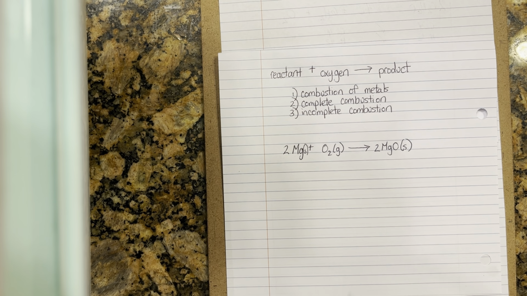We'll talk about this in a minute, but when iron rusts, it does not release light. It does release heat minimally. It's very hard to detect, and it reacts with the oxygen so slowly that our eyes can't really see it. So it's worth mentioning.